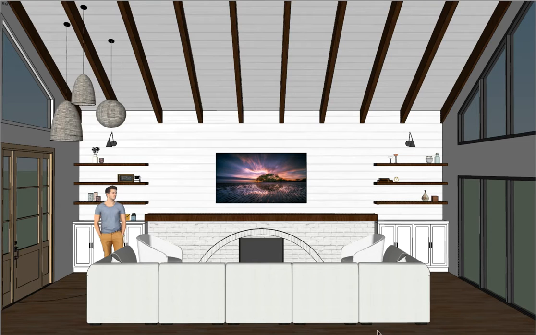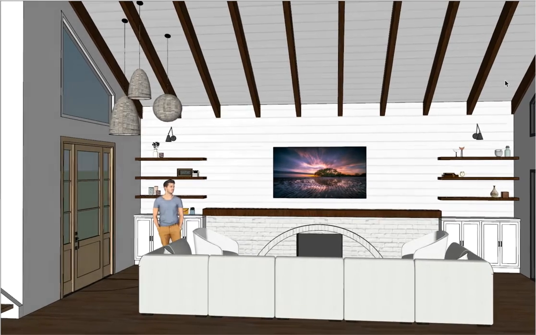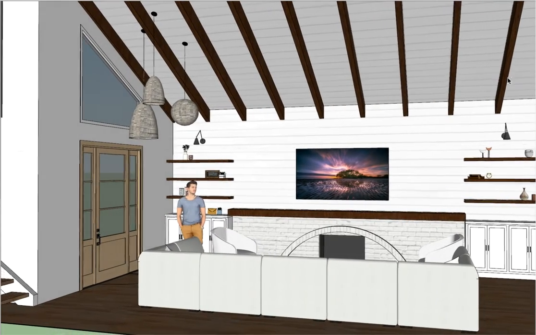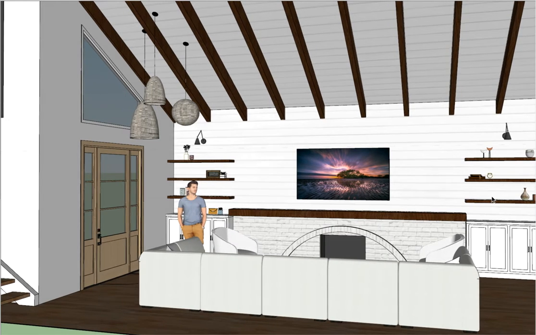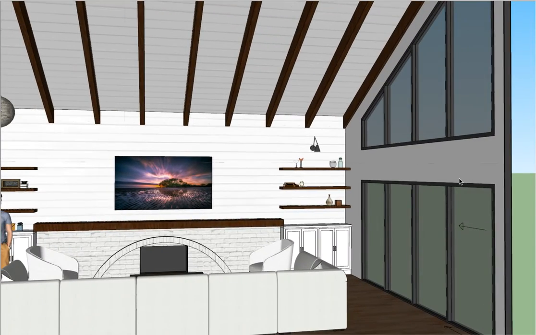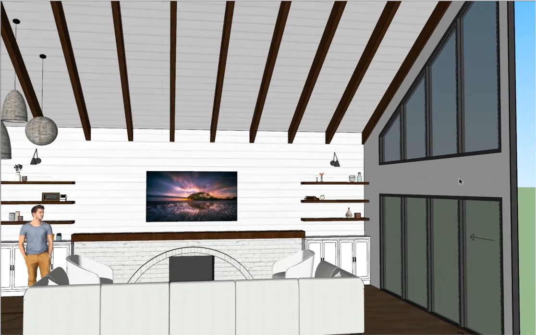So here we are at the Jacobs residence model again. We are going to be looking at the bigger spaces in this first video, and then I'm going to have a second video, kind of a part two, that looks at the bathroom vanities and elevations and whatnot.